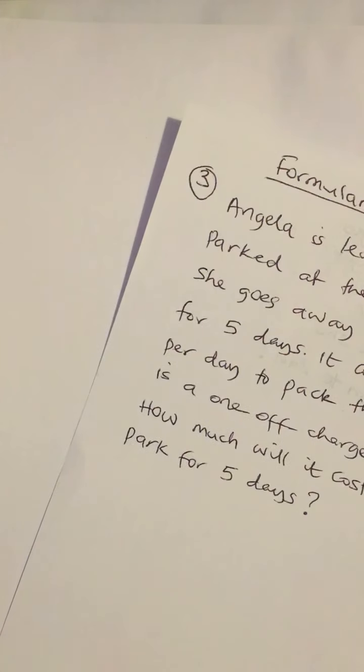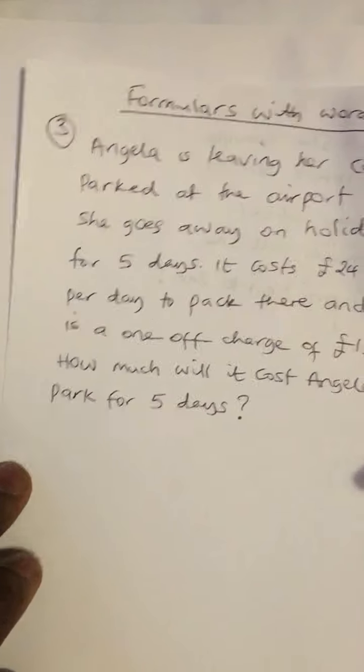We will do another example with formulas with words. I already wrote the question there to save us time.